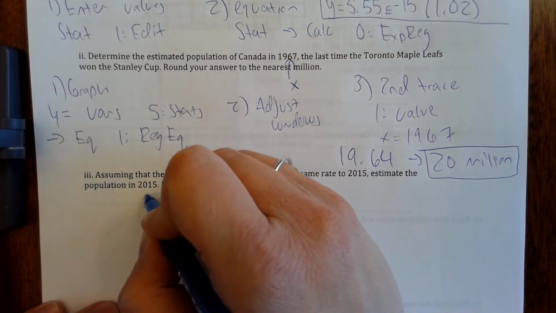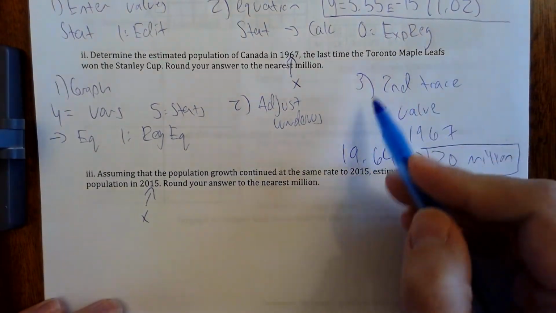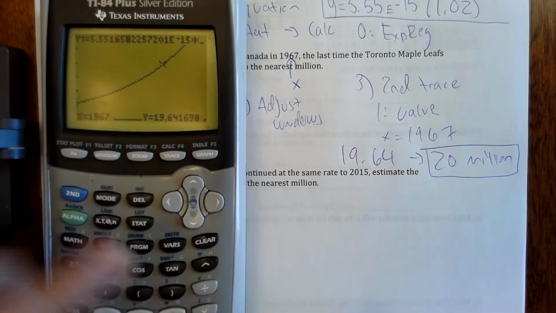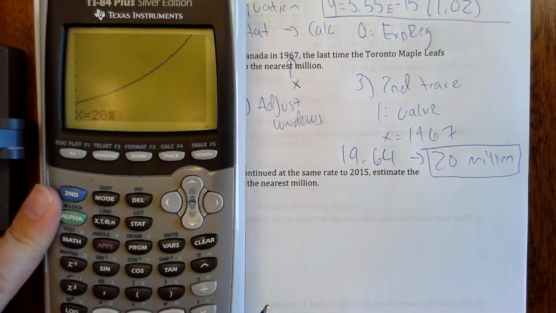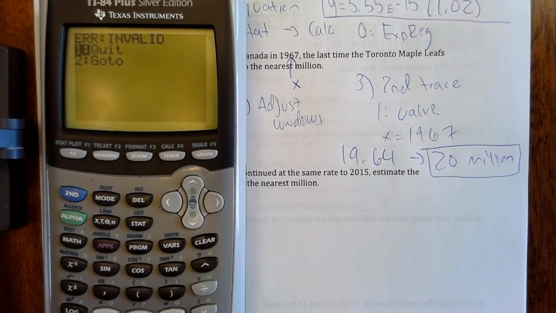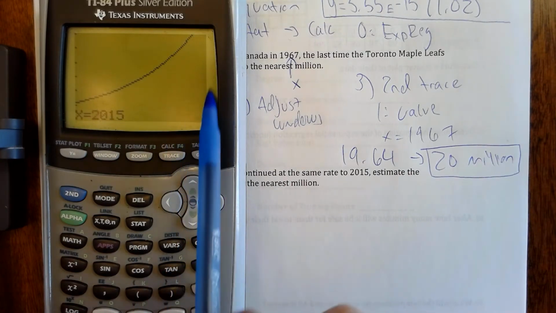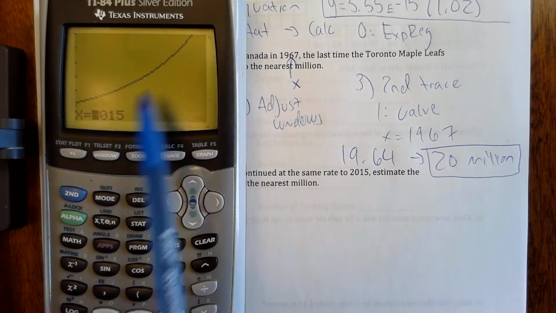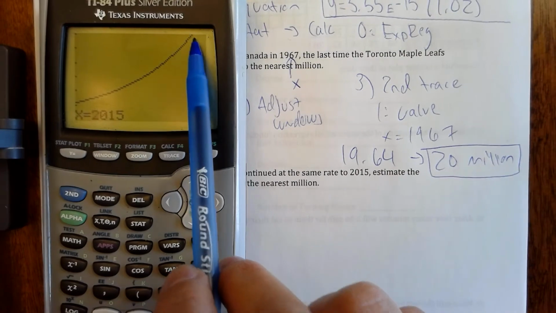Okay, 2015 is an X or a Y value. It's still an X, which is great because we're going to use the same kind of ideas right here. Let's give that a shot right now. So second trace, 1 for value, 2015, and I get an error. But remind myself, I only went up to like 2000 here, so I just can't see it on my graph. So we need to tell the window to go up a bit more. I need to go up and maybe even to the right a bit more to see more of this, okay?